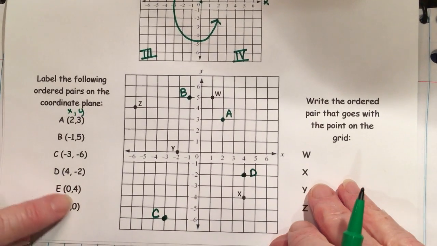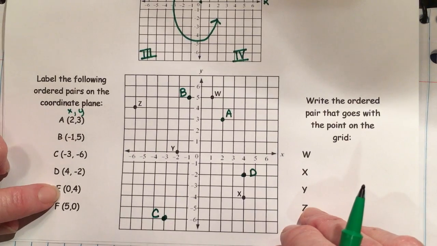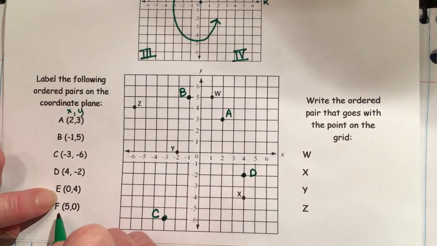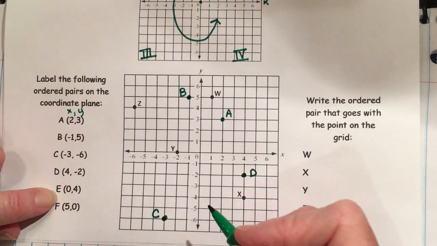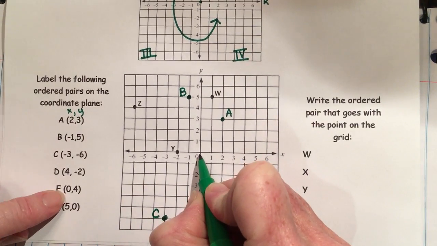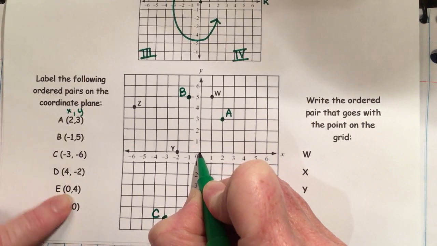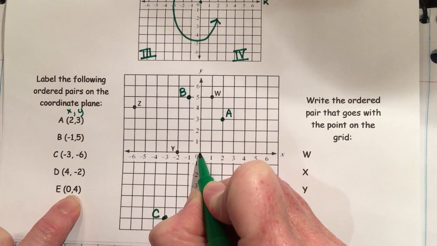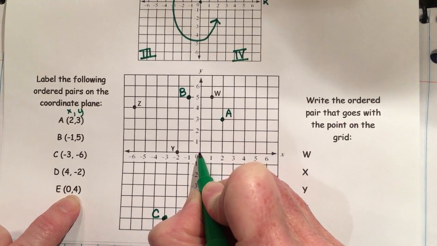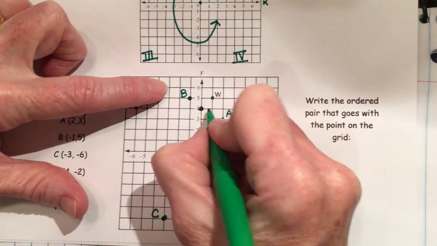Now, sometimes when there's a 0, that can be a little tricky. But it's really the same process you used before. So if I start with the x coordinate, I'm going to start at 0. Because x is 0, there's nowhere to go. I'm already there. I don't have to move left or right. So then I just use the y coordinate. So the y coordinate's 4. That's always up or down, not left or right. So from 0, I go up to 4. And so this one's going to be on the line there. I'm going to call it E.